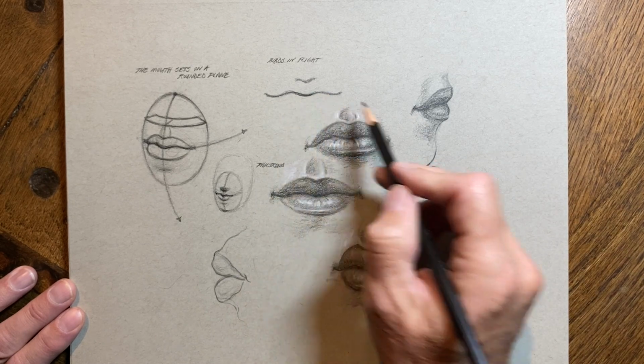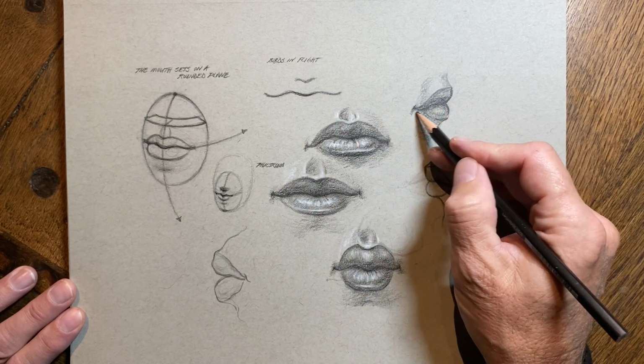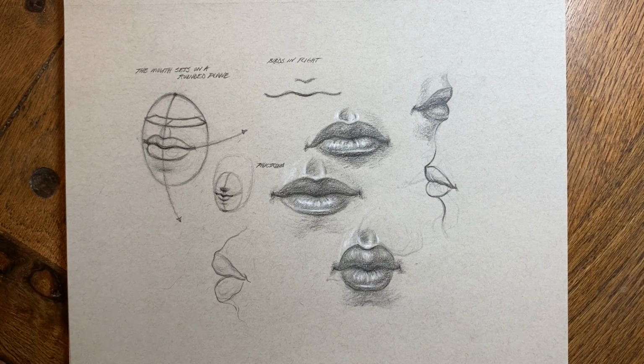Just think of the bird in the side view. Just think of half a wing, and you'll be in good shape. You can draw the mouth all the time. Sitting in class, you can just sit there and practice drawing mouths. It's a lot of fun. And I hope you found this to be somewhat useful. So now, here we go to the time lapse.